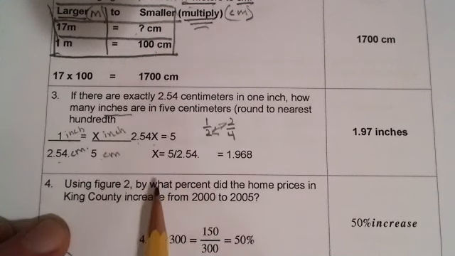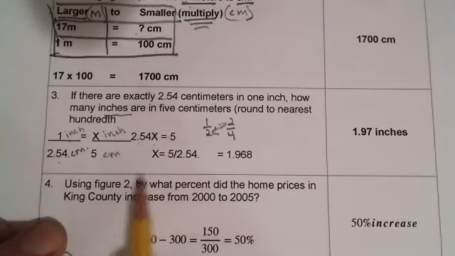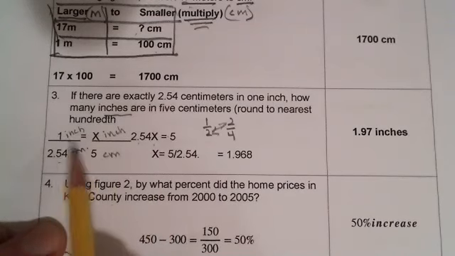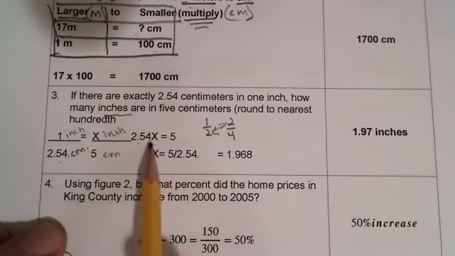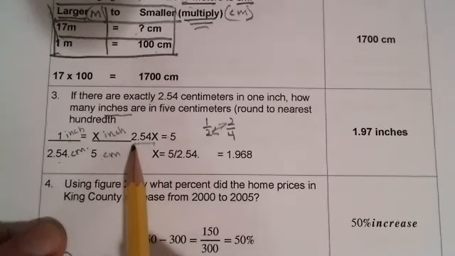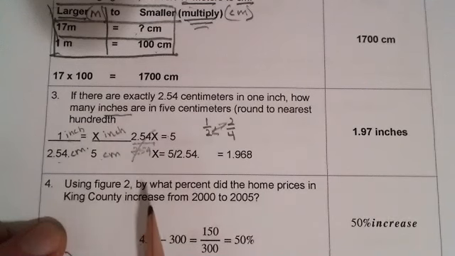So basically you're cross multiplying and then dividing by 2.54, which cancels it on this side. So I would have x equals 5 divided by 2.54.